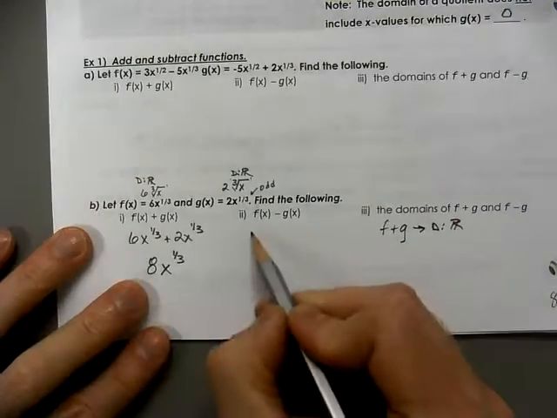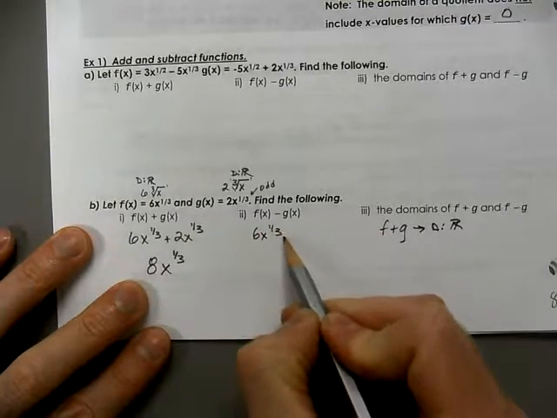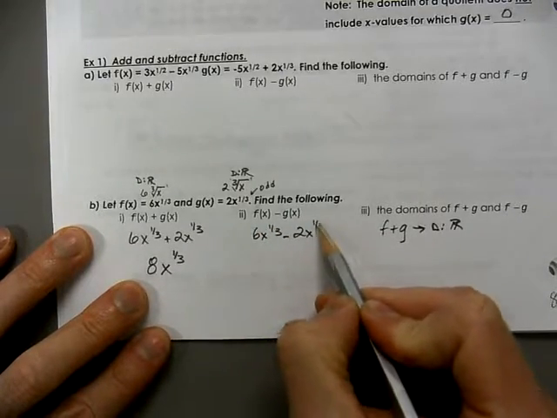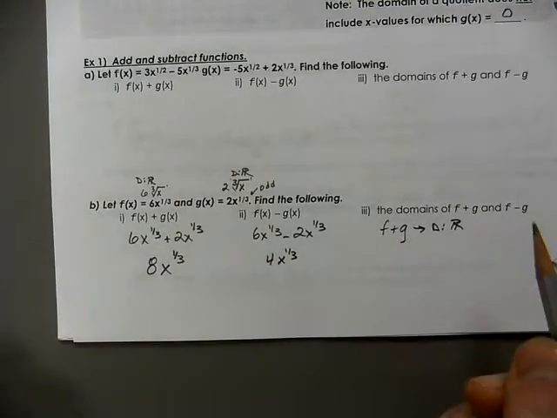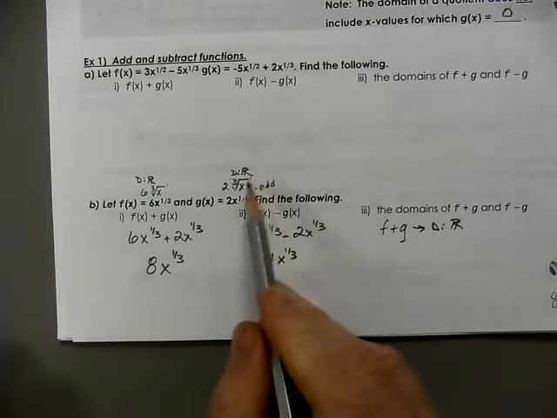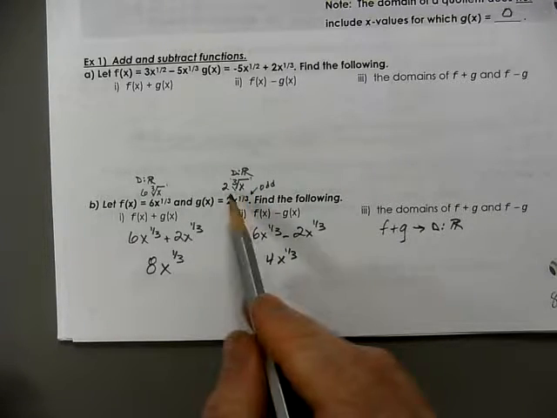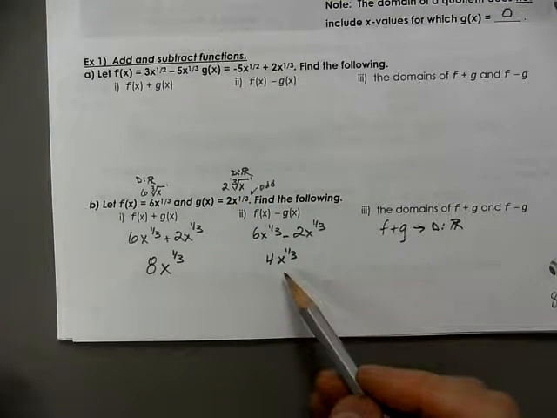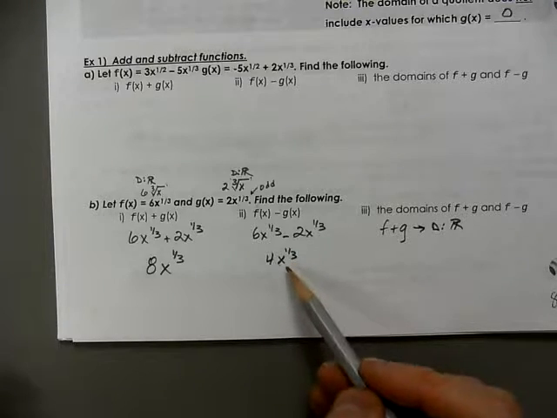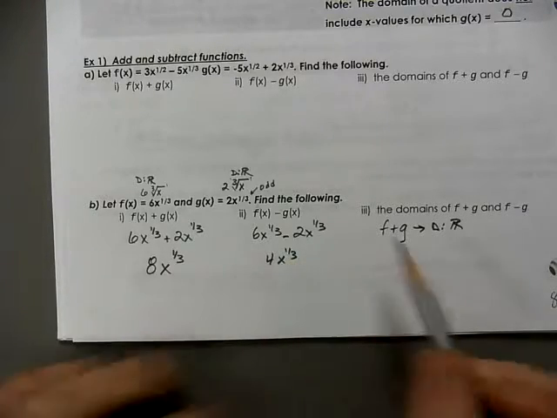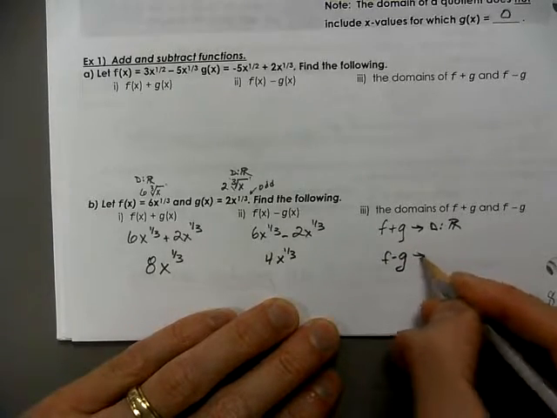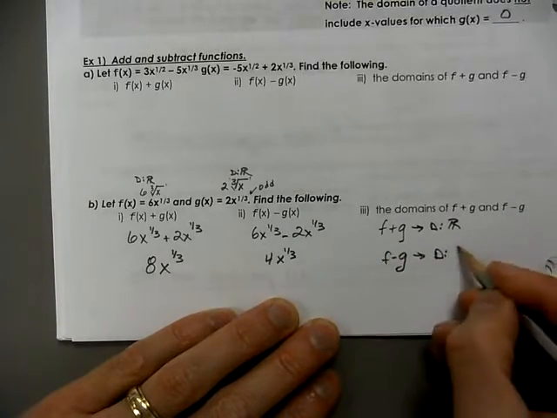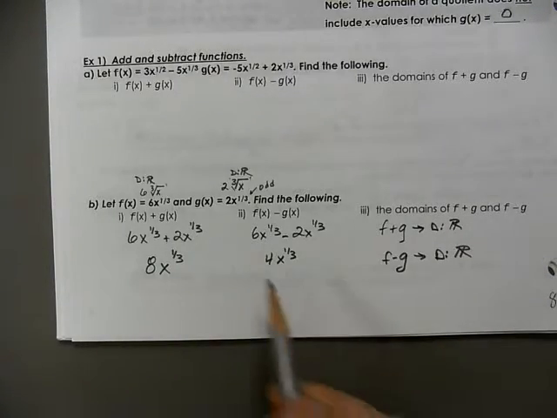And we're going to see the same thing occur when we subtract. That gives us 4x to the 1/3. Because the parents were all real numbers, that means every number is available. And then when we look at the result, we still have all real numbers, so nothing is eliminated. So even when you subtract, our new domain is still going to be all real numbers for this type of example.